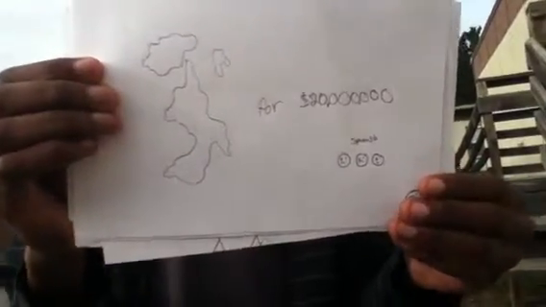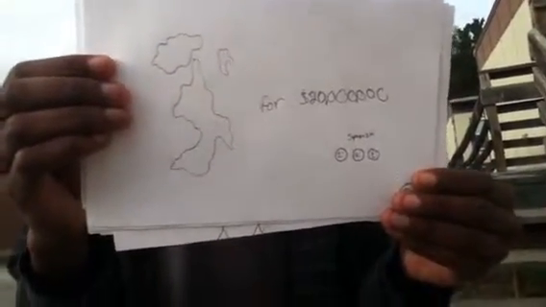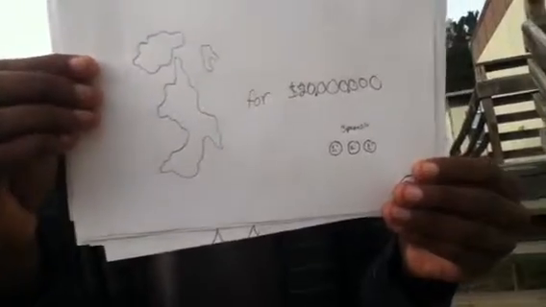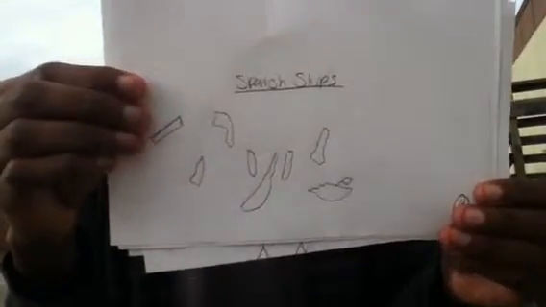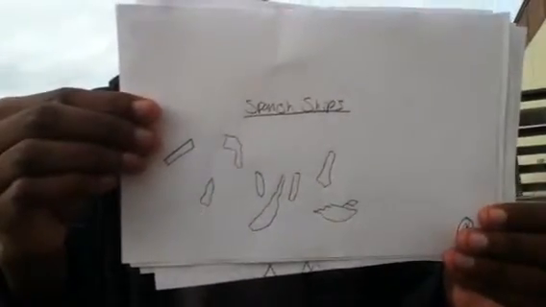This picture represents the purchase of the Philippines by the United States after the Spanish were defeated. This represents the aftermath of the battle in the Philippines after George Dewey attacked and destroyed the Spanish fleets.